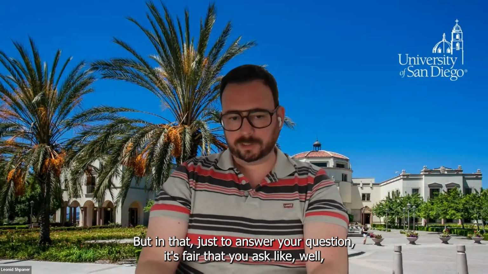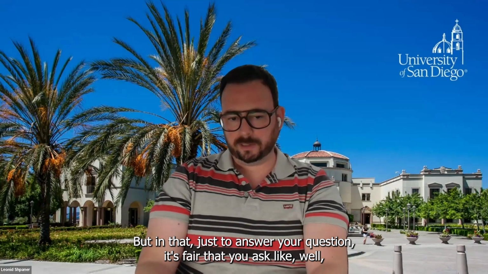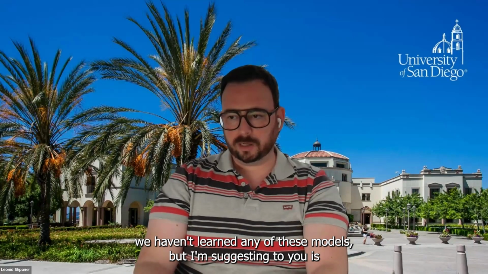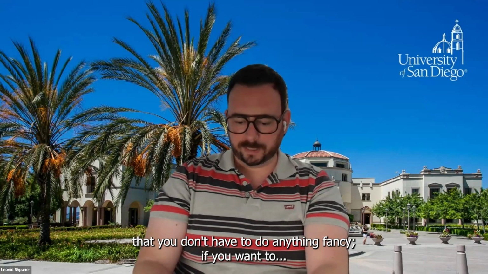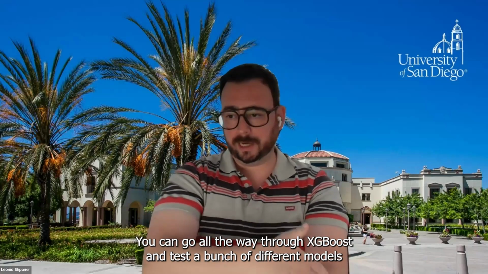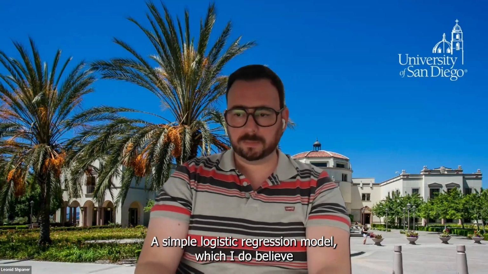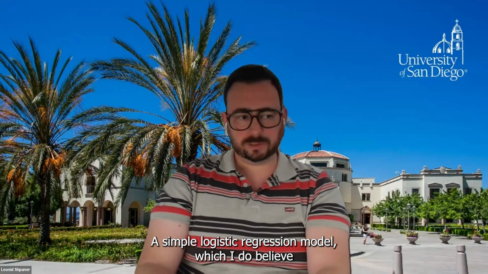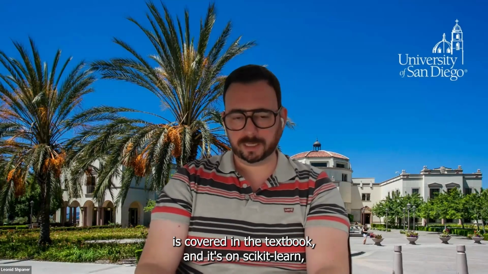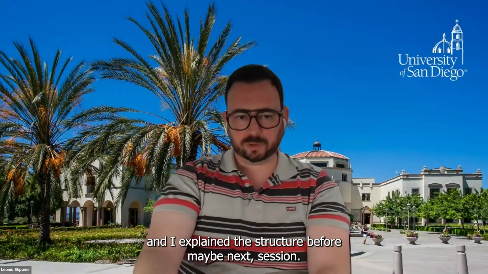But just to answer your question, it's fair that you ask, we haven't learned any of these models. I'm suggesting that you don't have to do anything fancy. If you want to, you can go all the way through XGBoost and test a bunch of different models. For something like this, a simple logistic regression model, which I do believe is covered in the textbook, and it's on scikit-learn. And I explained the structure before.